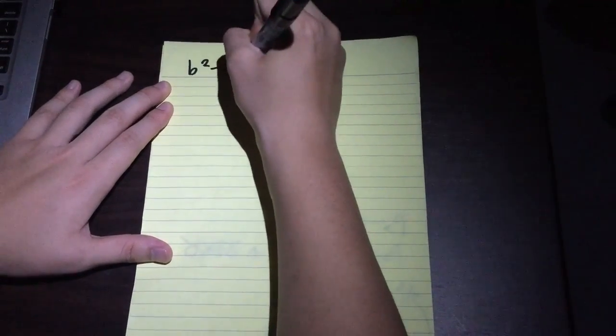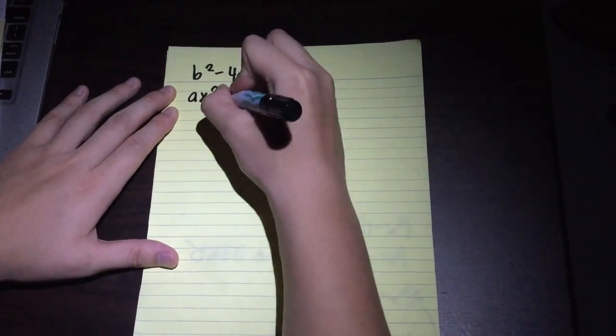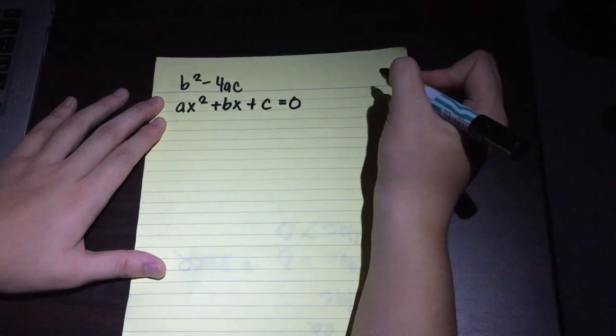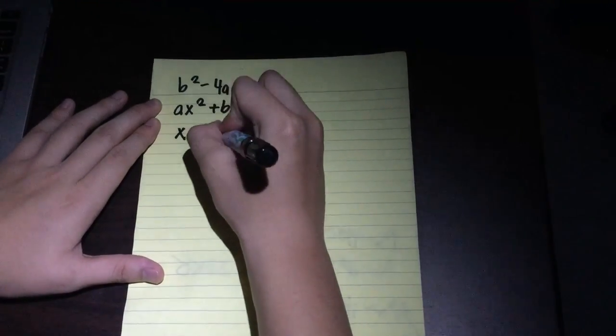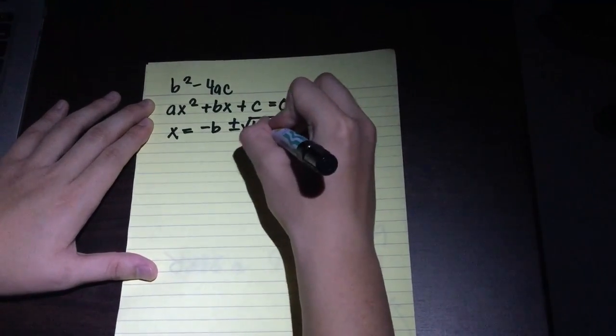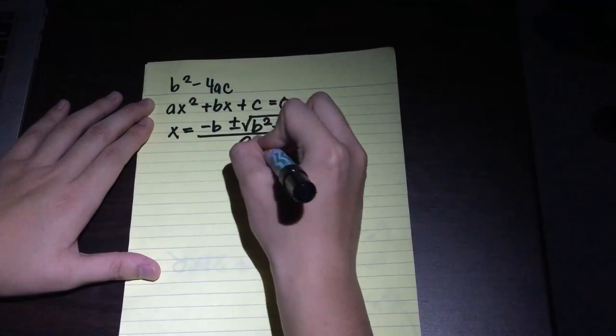Use the discriminant to find the number of solutions to a quadratic equation. Discriminant is the value b squared minus 4ac. If you have a quadratic equation, ax squared plus bx plus c equals 0, you can find solutions to that quadratic equation using x equals negative b plus or minus the square root of b squared minus 4ac over 2a.